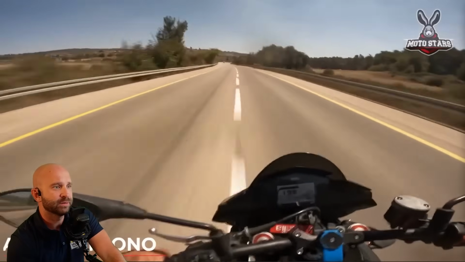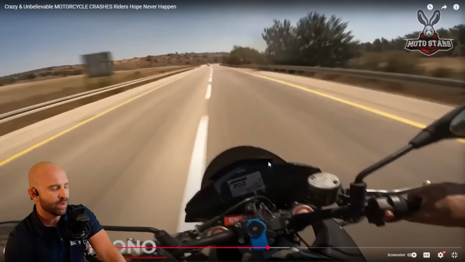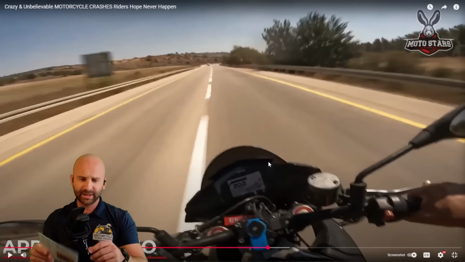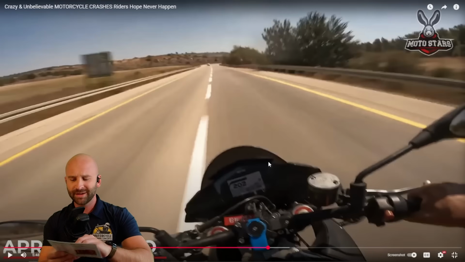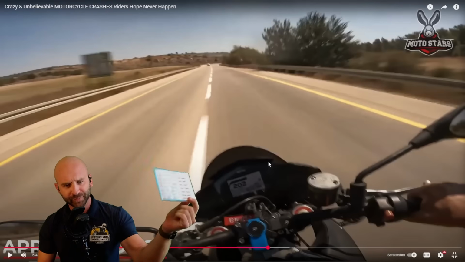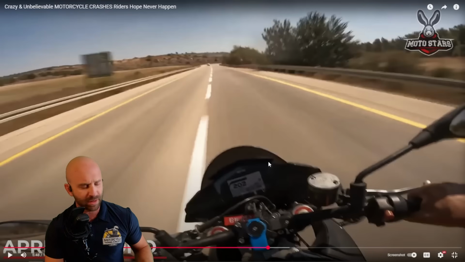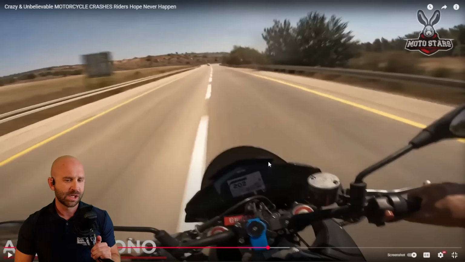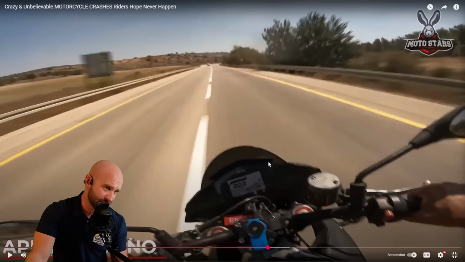All right, here we go. While the driver is going 200 kilometers an hour. How fast is that in America units, everybody? I got a handy little cheat sheet here. 200 kilometers an hour is 124 miles per hour. Okay, we're going 124 miles per hour without gloves, without a jacket. Write in the comments what you think is going to happen.